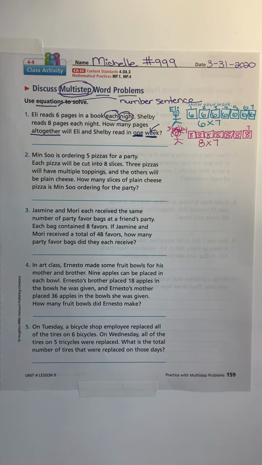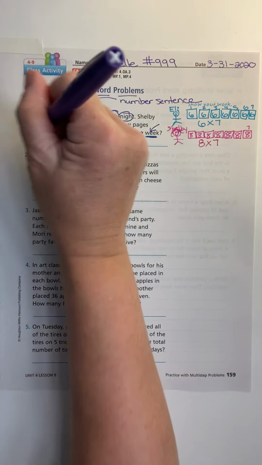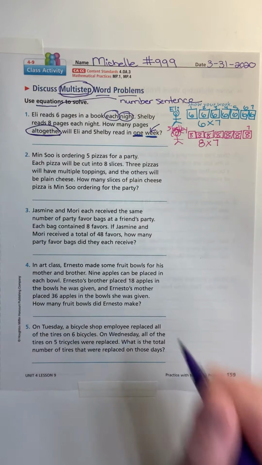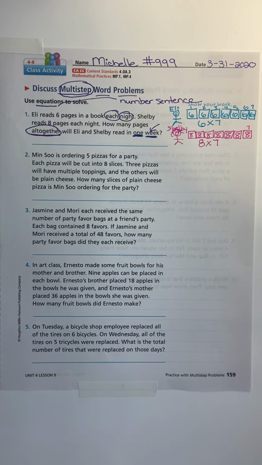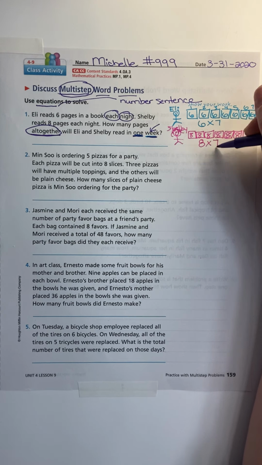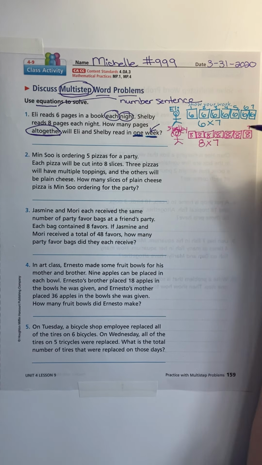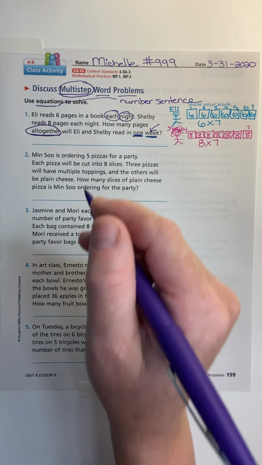So now we're going to add those two together because it says all together. But I need to write an equation. Now I see that there's 7 here, okay? So could I do this?